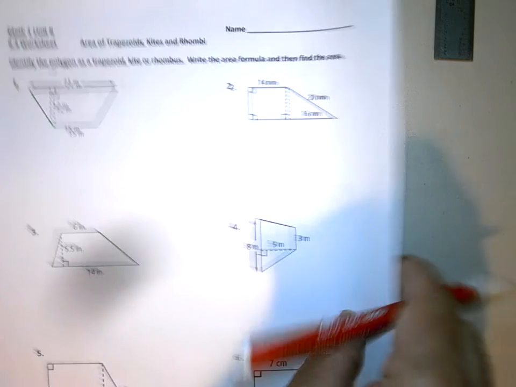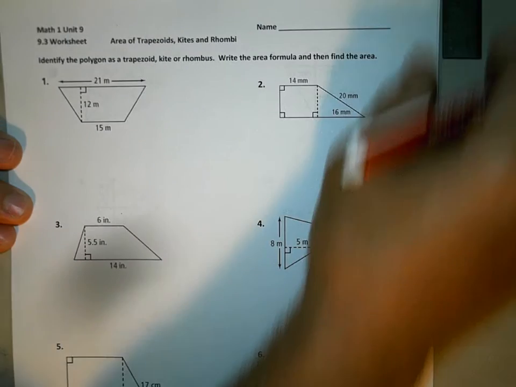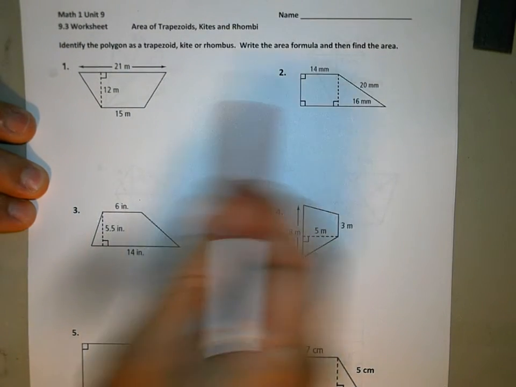Let's do a couple of examples off of worksheet 9.3, which is your assignment today. On your worksheet, it was assigned yesterday, but we're a little bit behind because of late packet pickup. All right, so we'll just do a couple off of here. So on the front, you can see these are all trapezoids.